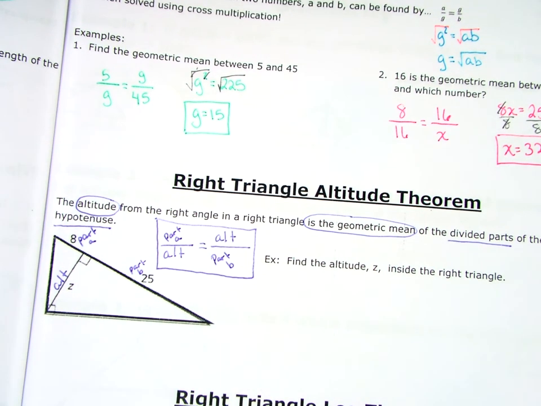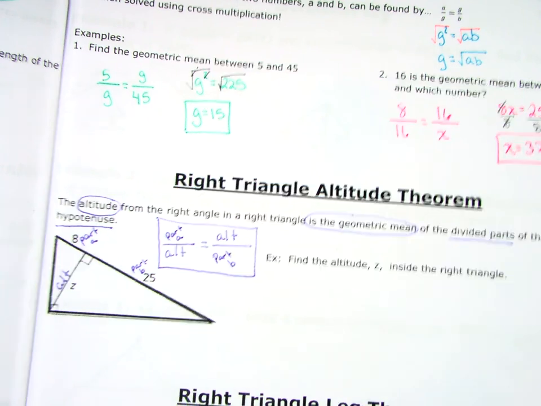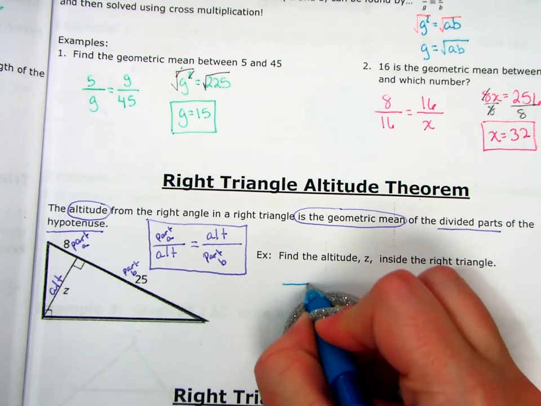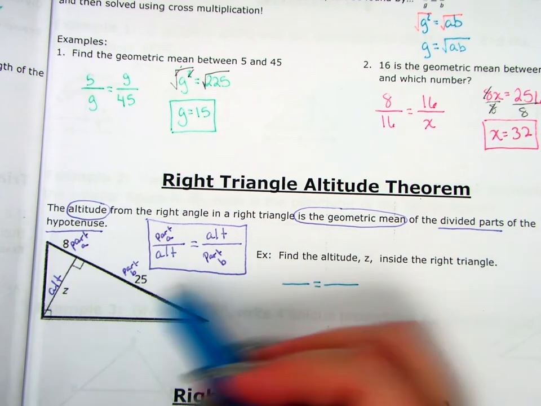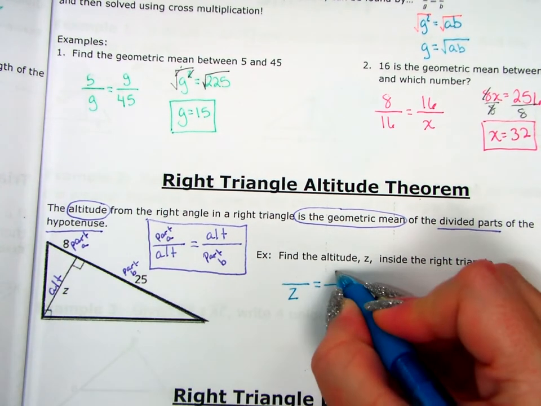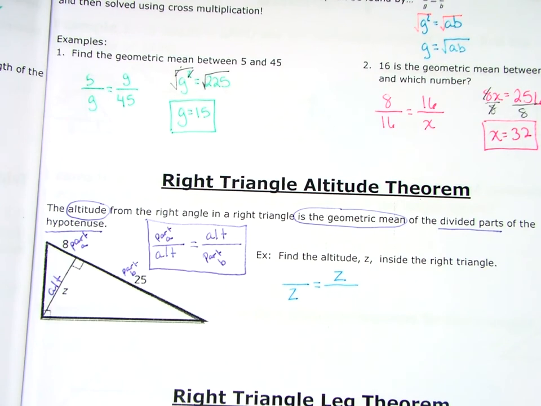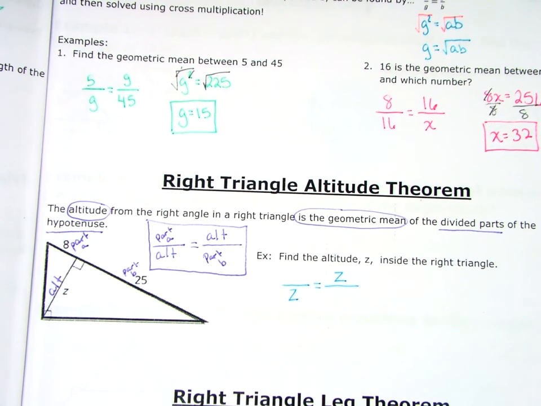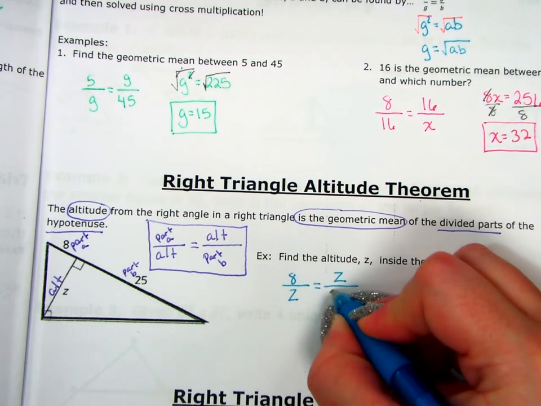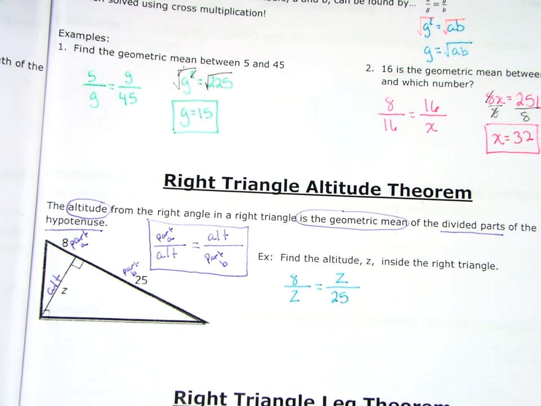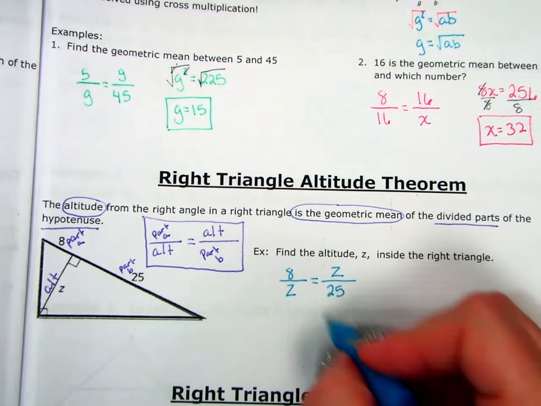Okay? So if I want to find Z, the altitude inside the triangle, I'm going to set up my proportion. My altitude goes in the positive diagonal, so my altitude is Z. And then the two parts of the hypotenuse go in the other two spots. It doesn't matter which one you put where, but my two parts are 8 and 25. I could do 25 and 8, because when I cross multiply, it doesn't matter if I do 8 times 25 or 25 times 8. I get the exact same answer.